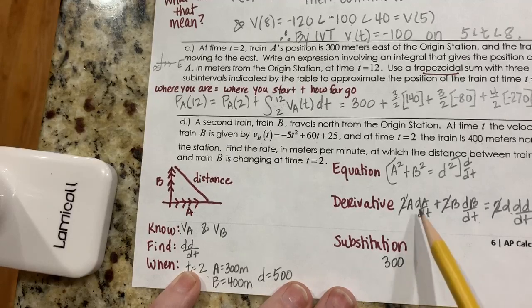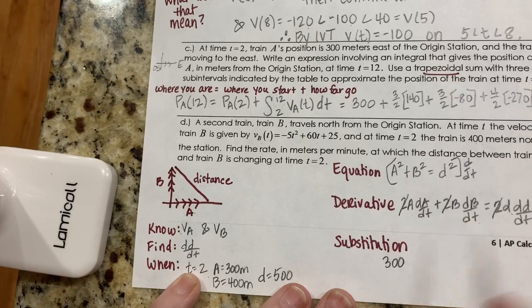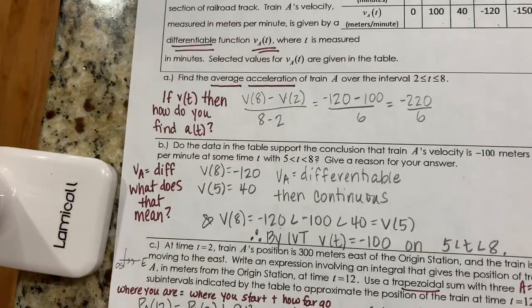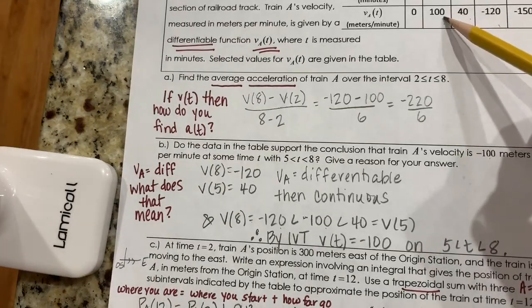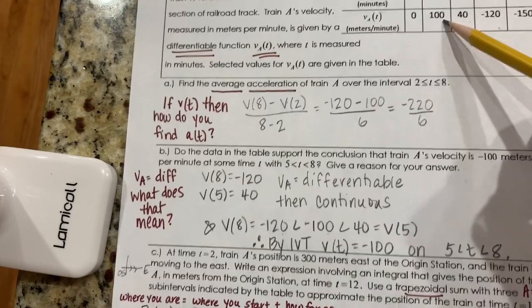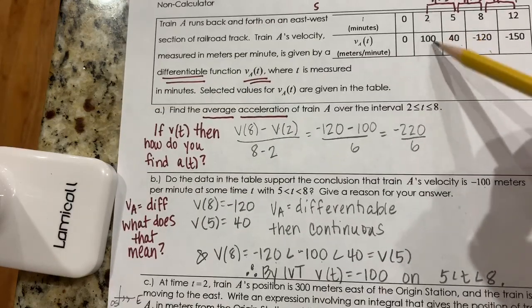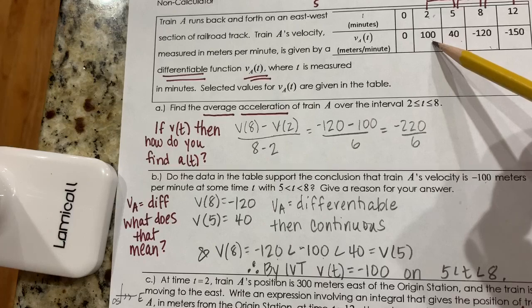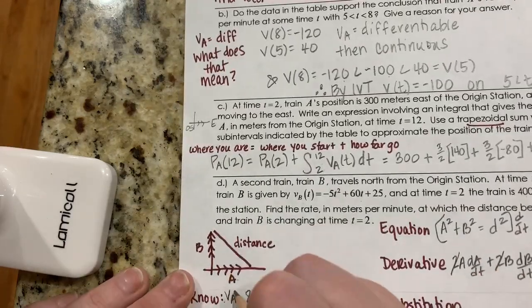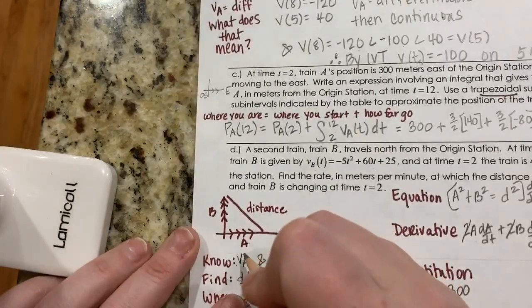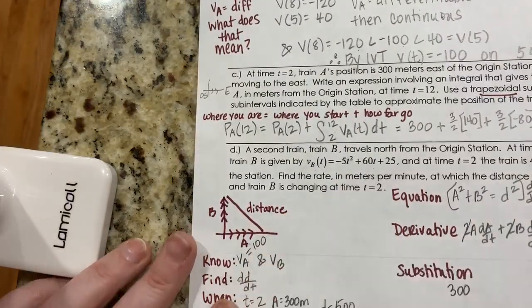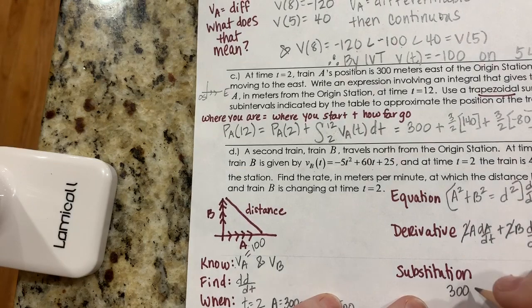And then velocity or derivative of A at time equals 2, I'm just going to go up here, and it's just 100. My velocity of train A at time equals 2 is 100. So that was 100, and I got it from the table. That's 100.